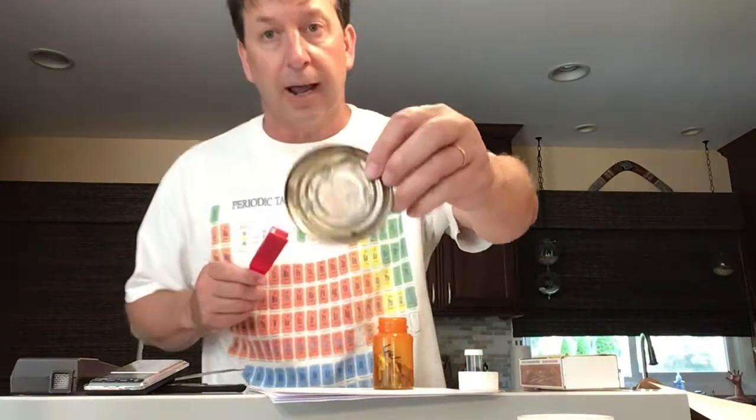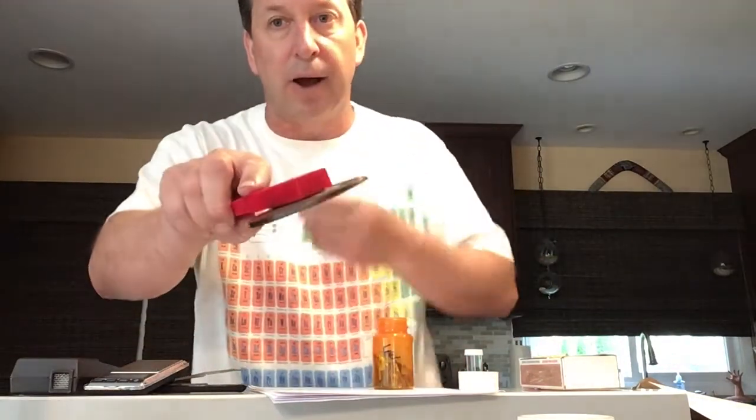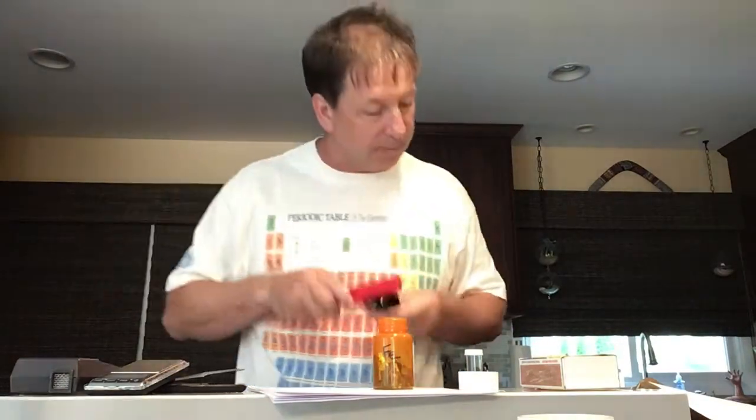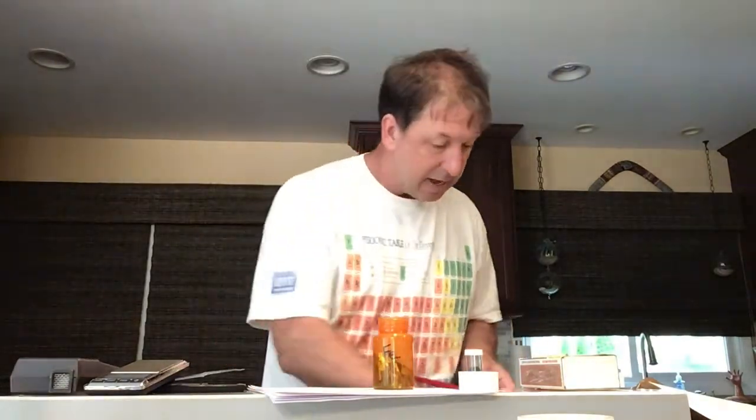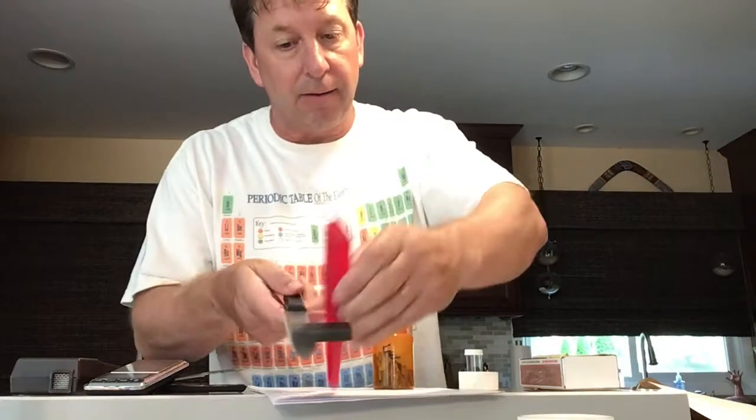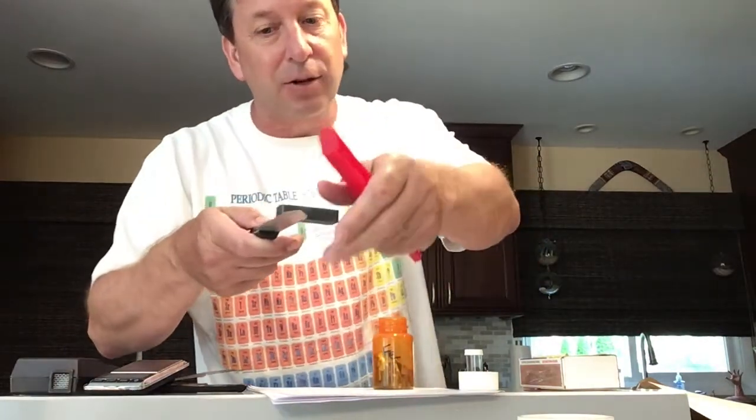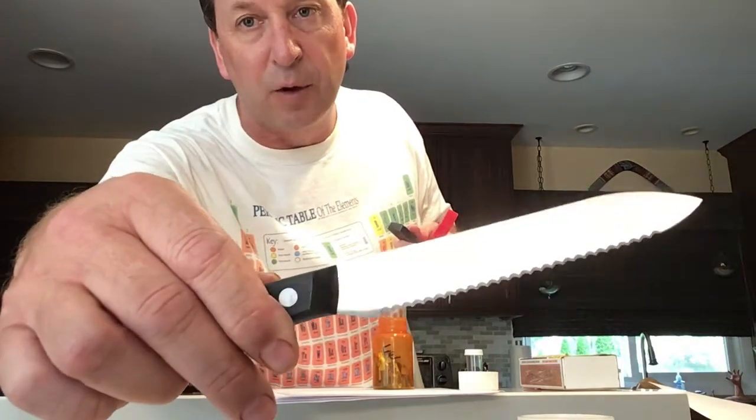If we look here, it looks like this might be a piece of tin foil, but what is it? It's made from iron. If we look here at a paperclip, here we are, another substance made from iron. If we even go to our stainless knives, and there it is, these are also made from iron, and as you can see, this is rusting a little bit.